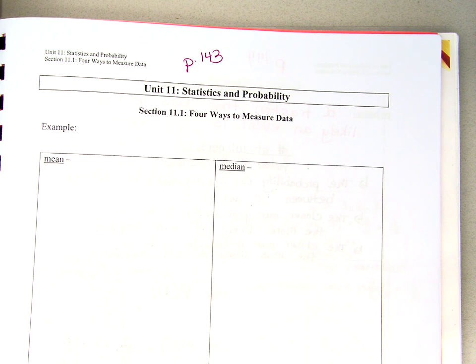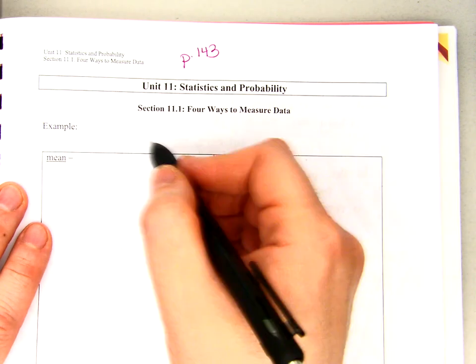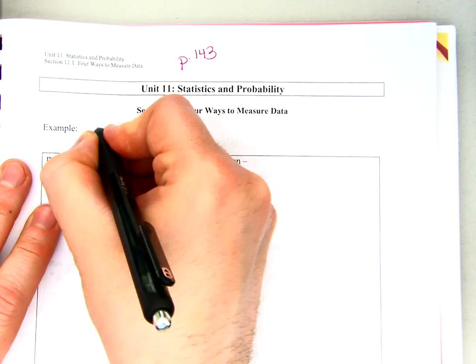Statistics is all about collecting data from the real world and then trying to interpret it. And there are 4 different numbers that give us some good interpretations of our data: the mean, the median, the mode, the range. And we're going to look at one example that's going to take us through the entire page.